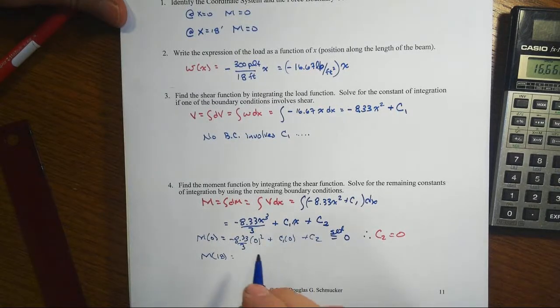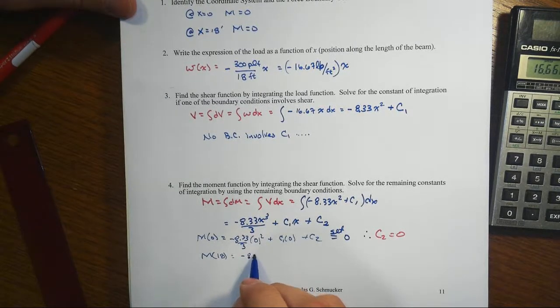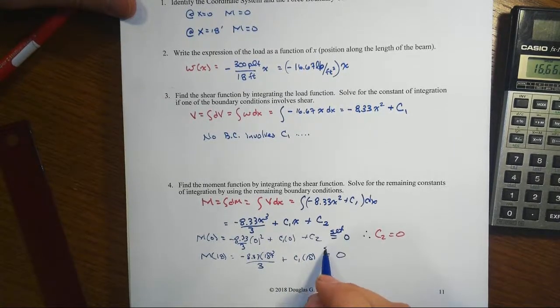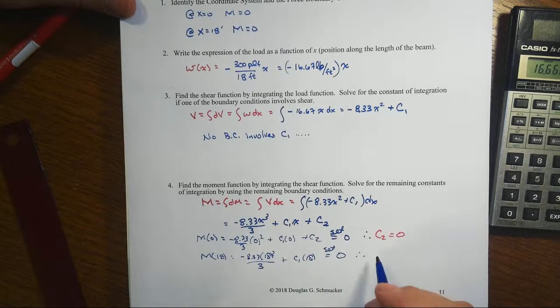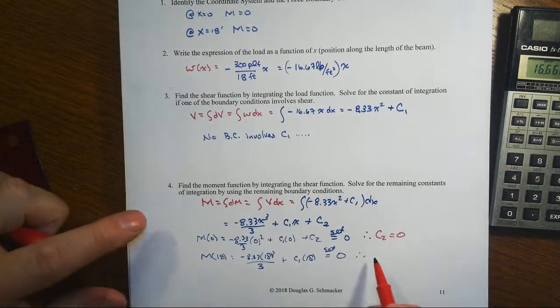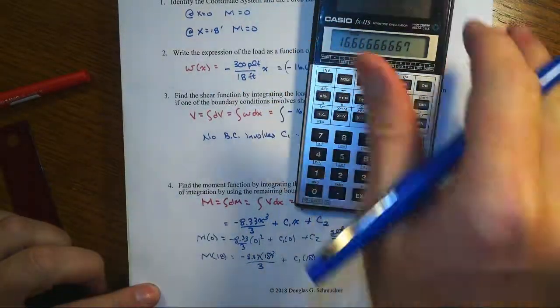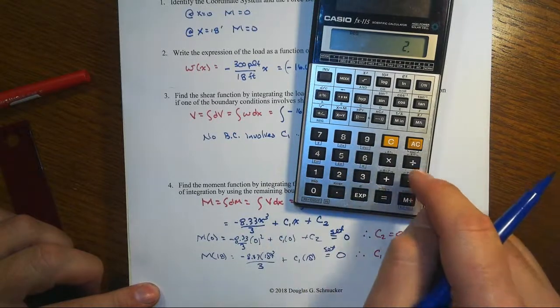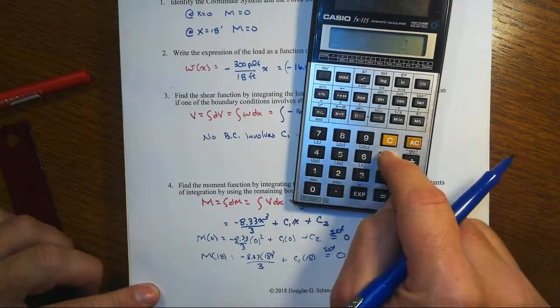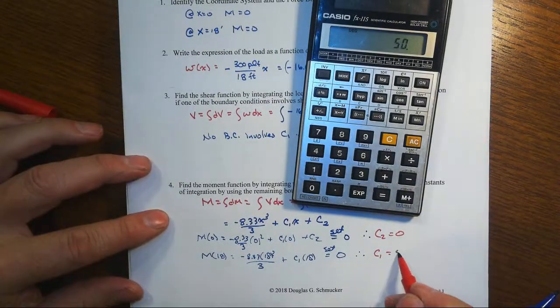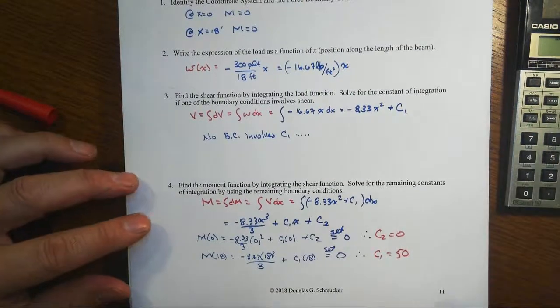Alright, so M of 18 is going to be equal to minus 8.33 times 18 squared divided by 3 plus, I'm presuming I've been very careful about units here, and that turns out at 18 feet to also be equal to 0, so therefore C1 is going to be equal to, well, that's going to be equal to 50. How about that? A nice little number. What are the units on 50?